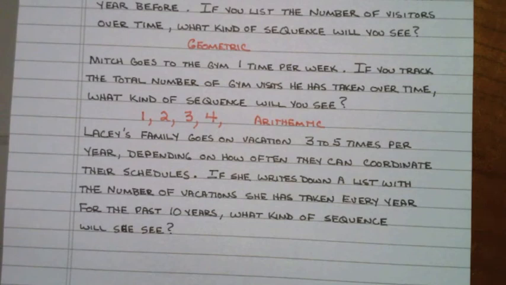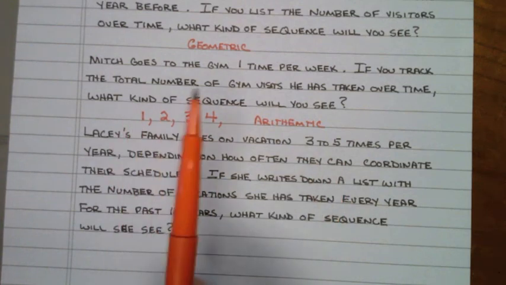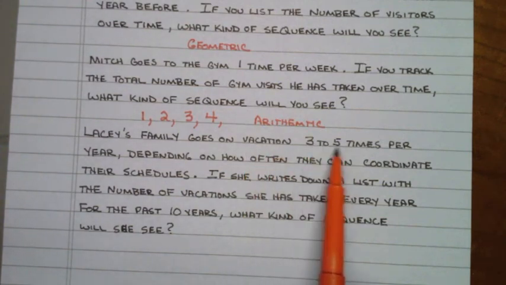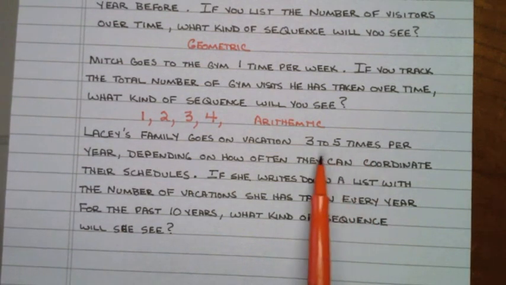Lacey's family goes on vacation 3 to 5 times per year, depending on how often they can coordinate their schedules. If she writes down a list with the number of vacations she has taken every year for the past 10 years, what kind of sequence will she see? Well, since it's not consistent, and all these others have to be consistent, whether it's geometric or arithmetic, the number has to be consistent. Since this is not a consistent number, it's not going to be geometric and it's not going to be arithmetic. And as soon as it shows that the numbers are not consistent, it's going to be neither.